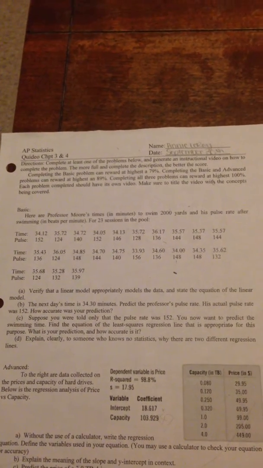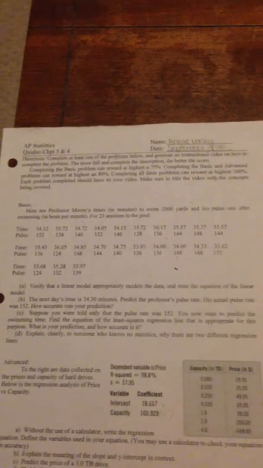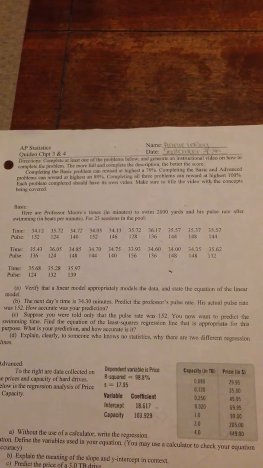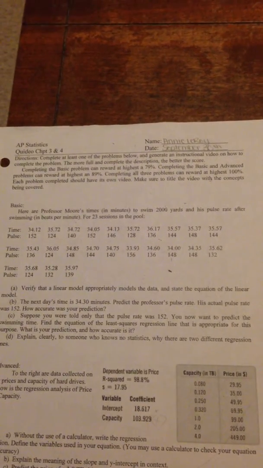Video 2, basic problem, linear models and least squares regression line equations. For this problem, we're looking at times and pulse rates for swimming. Letter A is asking us to verify that the linear model appropriately models the data.